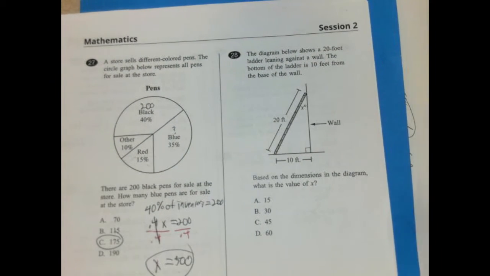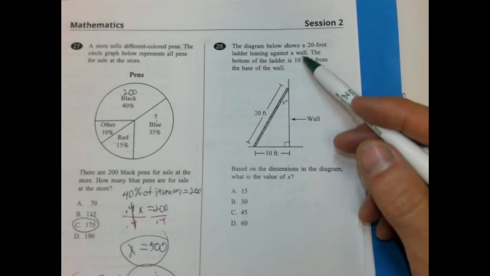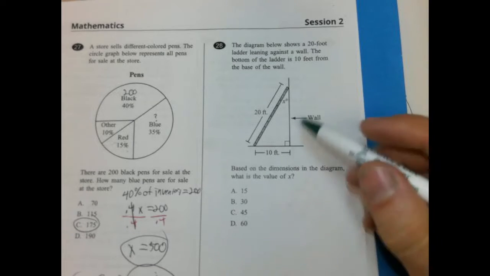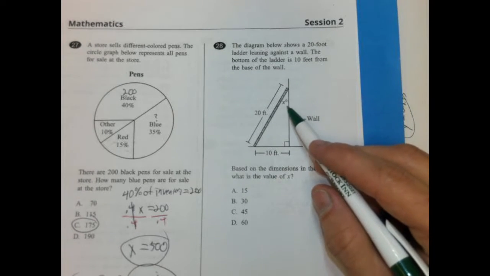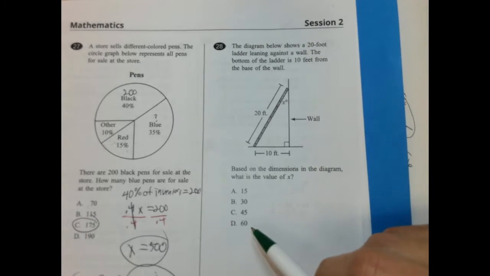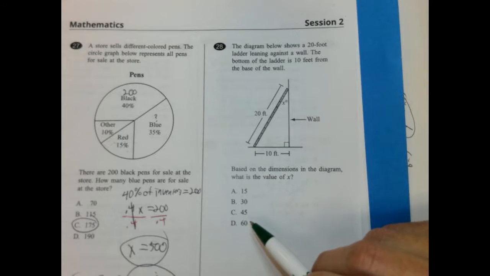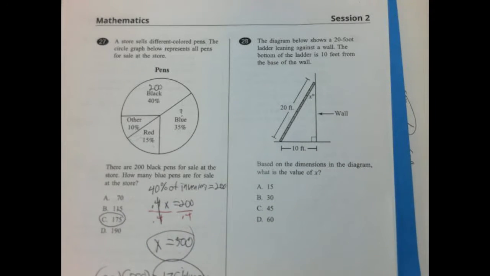Okay, here we go. 28. The diagram below shows a 20-foot ladder leaning against a wall. The bottom of the ladder is 10 feet from the base of the wall. Based on the dimensions of the diagram, what is the value of x? So we're solving for the degrees. Well, that's interesting. Let's see here. So we don't have enough information. No, actually we do. Never mind.